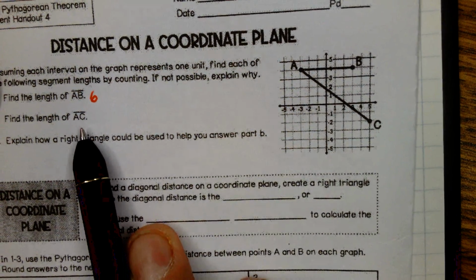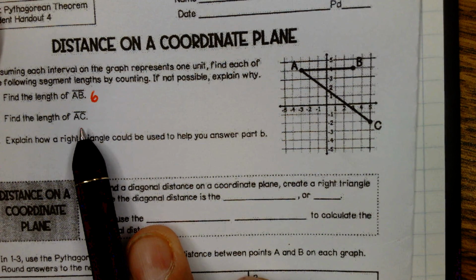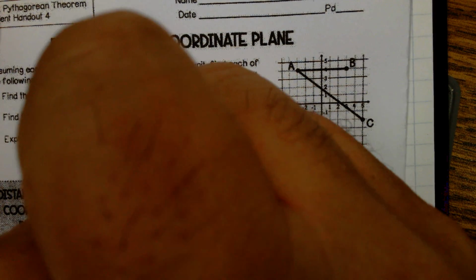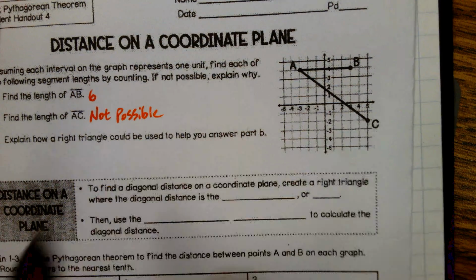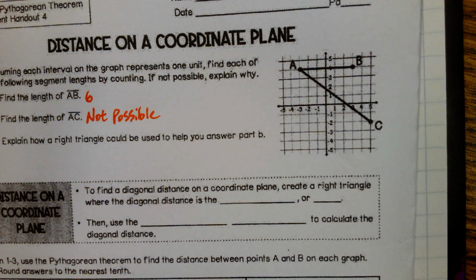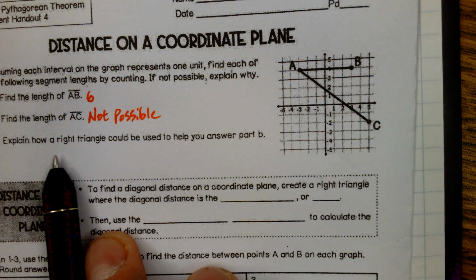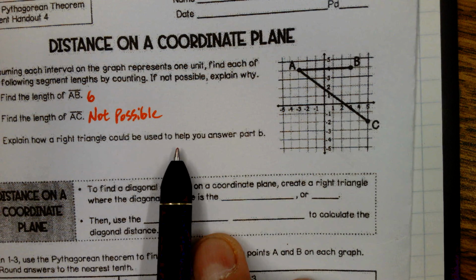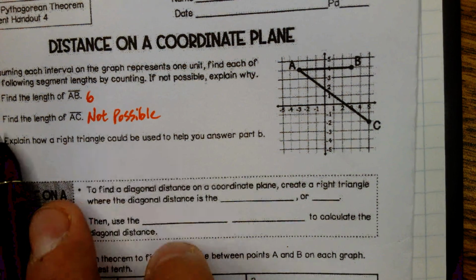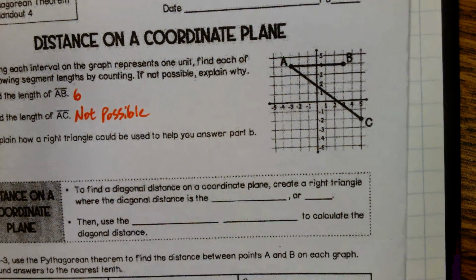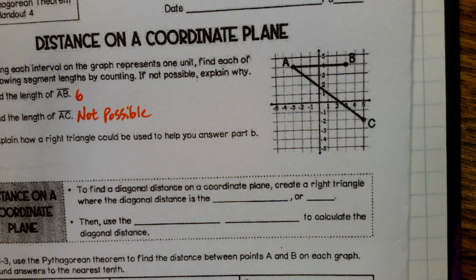So can we find this length at the moment? AC? No. Yeah, we have a problem. At this point, it's not possible. Explain how a right triangle could be used to help you answer part B, this one. How could I use a right triangle to find that?